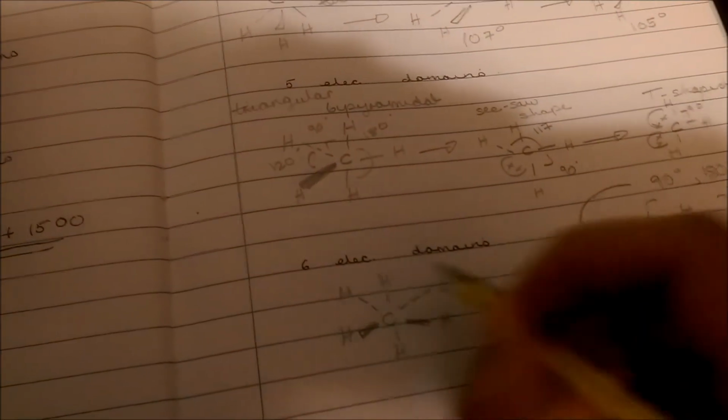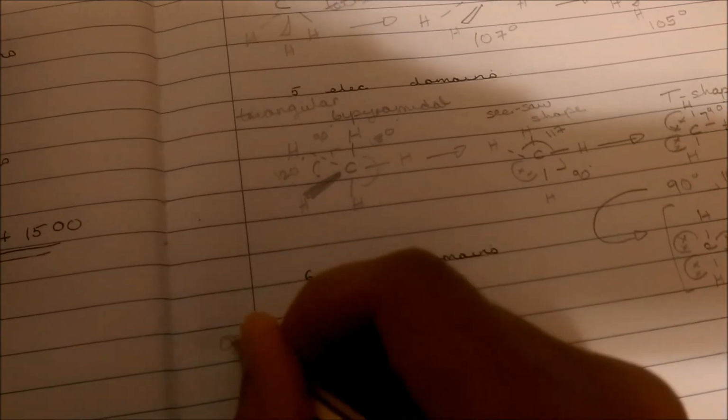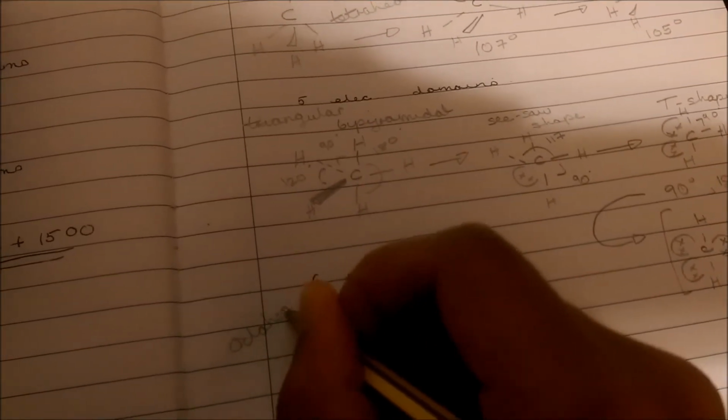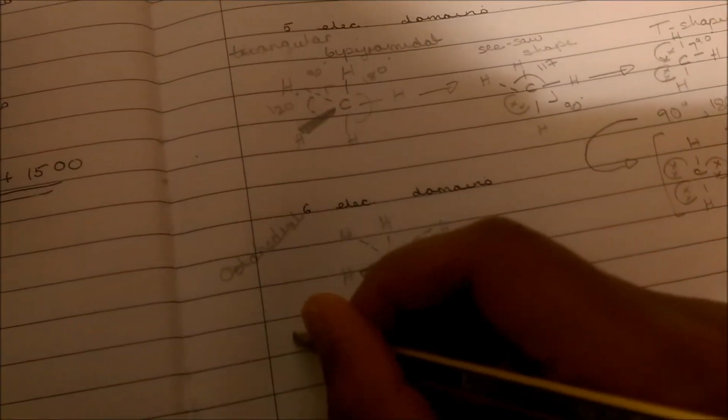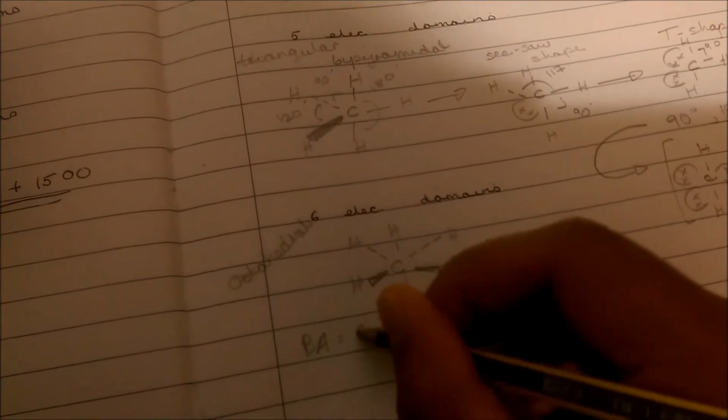There you go. This is your octahedral right here. And as you can see, the bond angles are equal to 90 degrees.